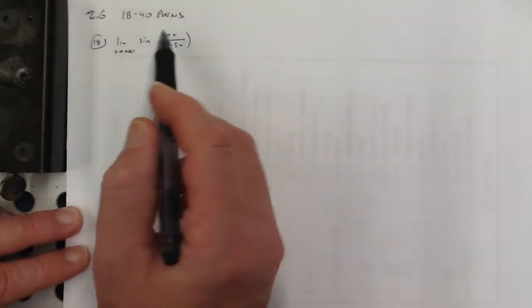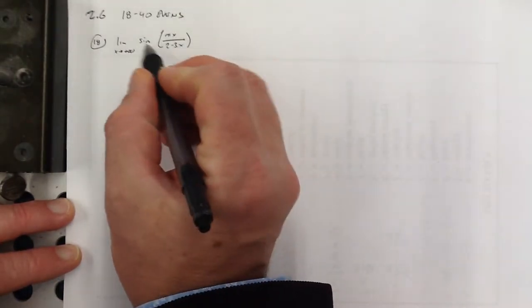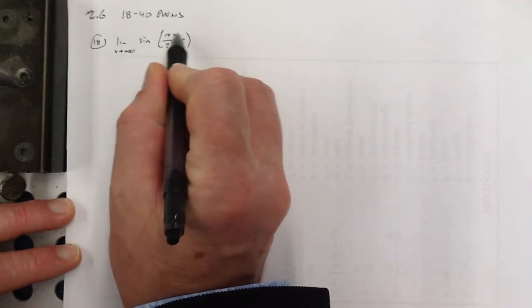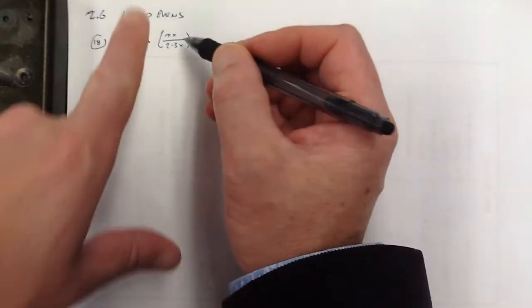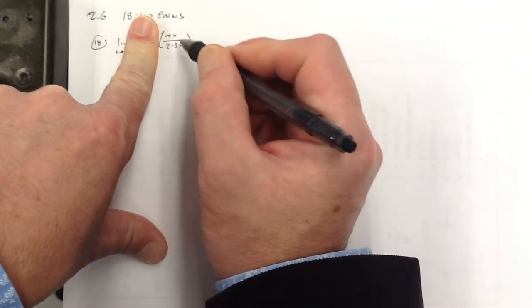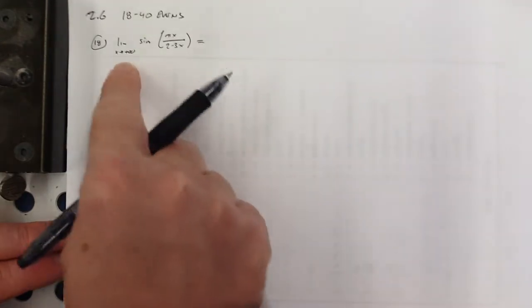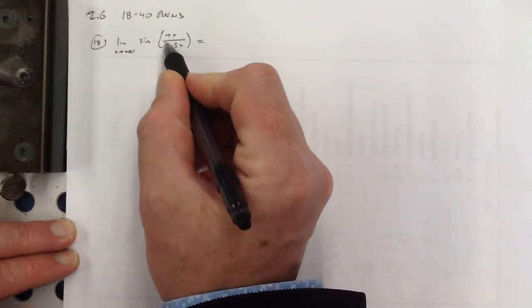All right, now in a situation like this, this is kind of like a composite function, which just means that it's got an inside, and then there's another function that's operating on that inside. So before I can think about what's the sine of whatever, I think I need to focus on just the inside part here. I'm always going to approach these that way, try to deal with the inside first. So what's happening as x approaches positive infinity, what's happening to this?